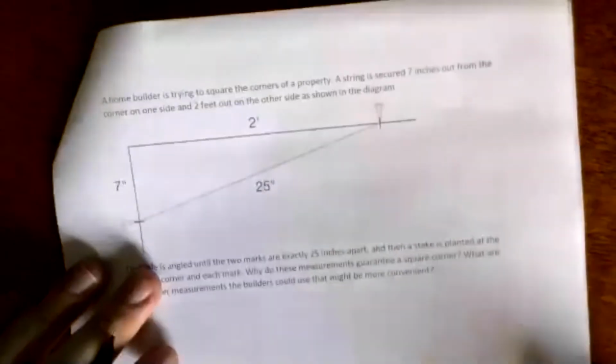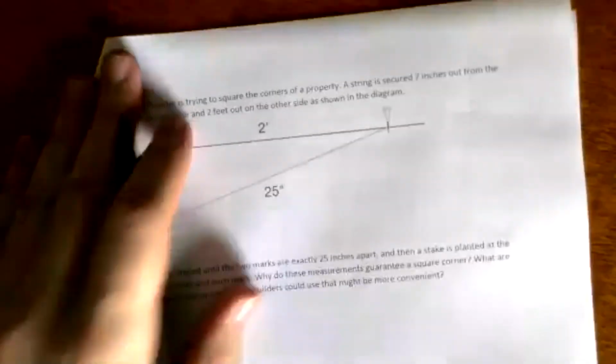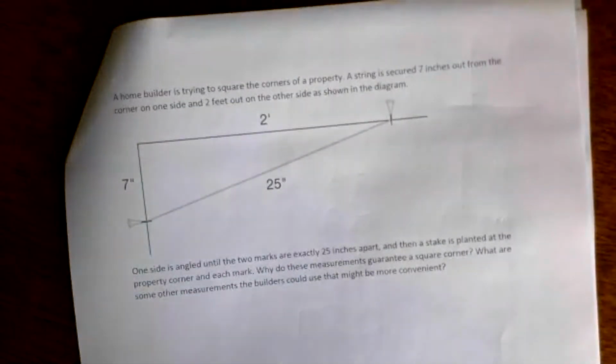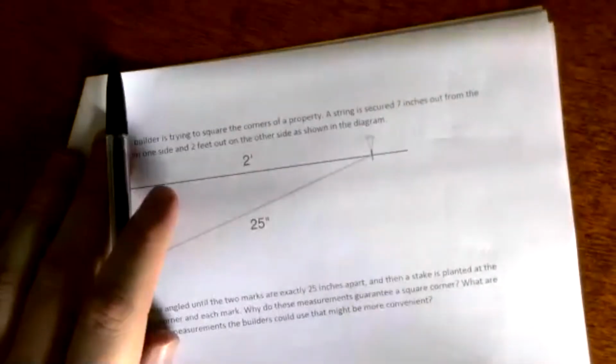Okay. So this one says a home builder is trying to... Oh, this is the last one. So it says a home builder is trying to square the corners of a property. A string is secured 7 inches out from the corner of one side and 2 feet out from the corner of the other side, as shown in the diagram.